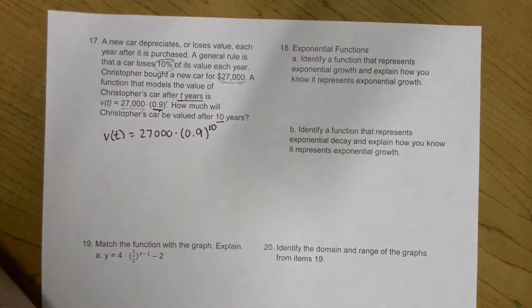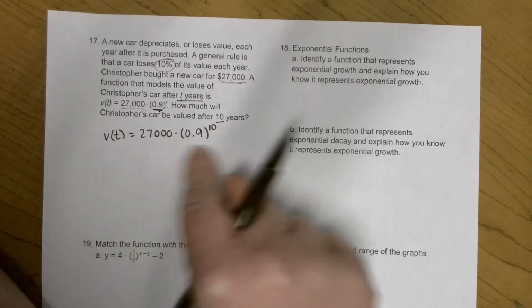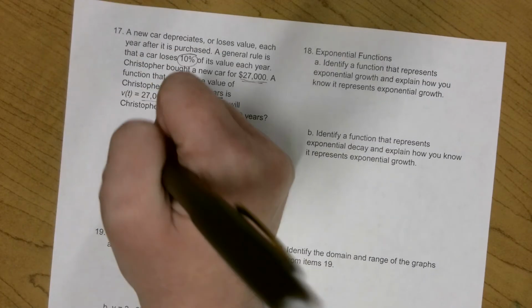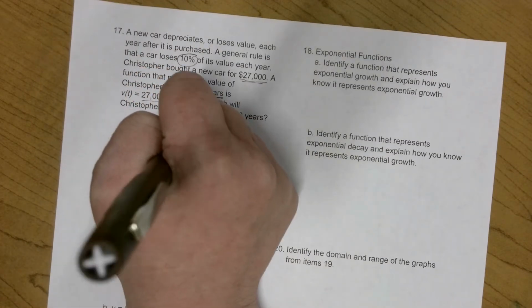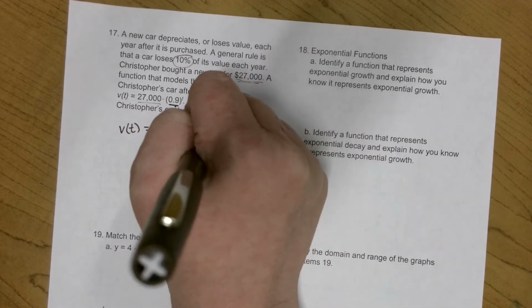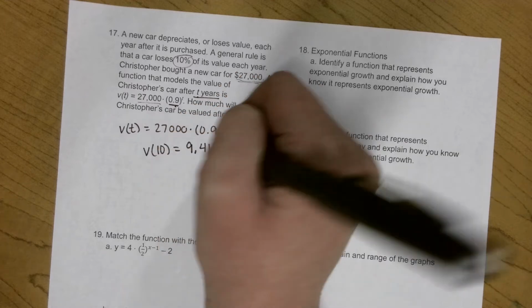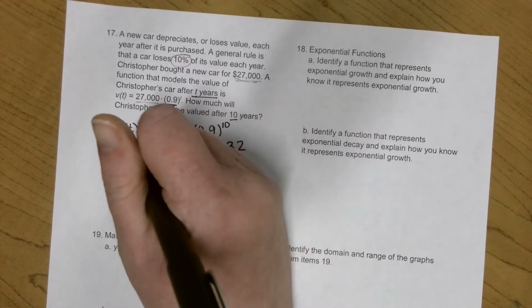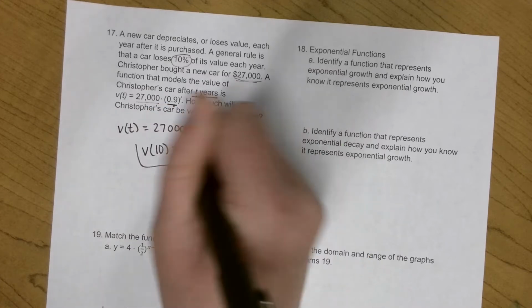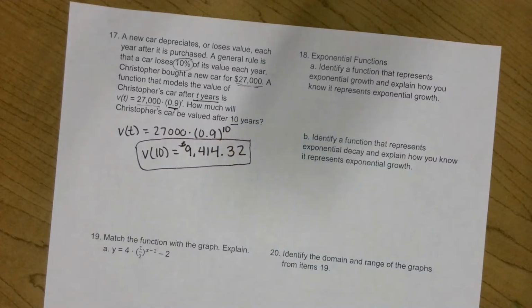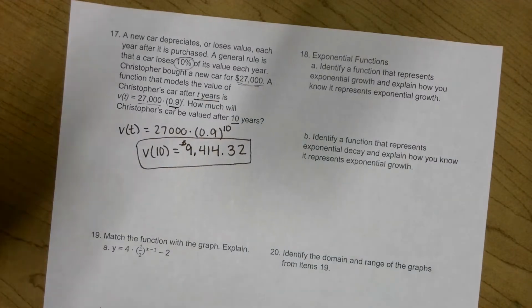All right, so let's get some math on this. You just plug this straight into the calculator: 27,000 times 0.9 to the 10th power. You're going to get that V of t is equal to $9,414.32. That's all you have to do. This is a calculator problem. Plug it in, get an answer. Just plug in and simplify.